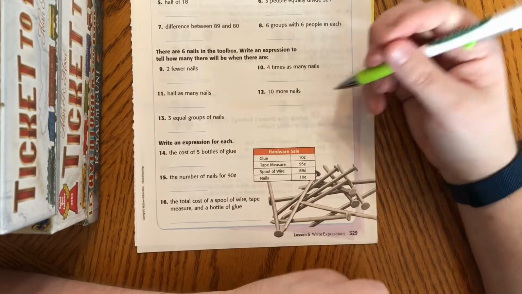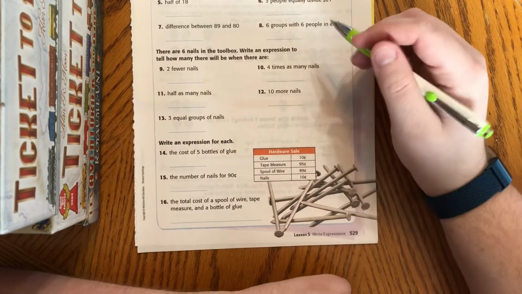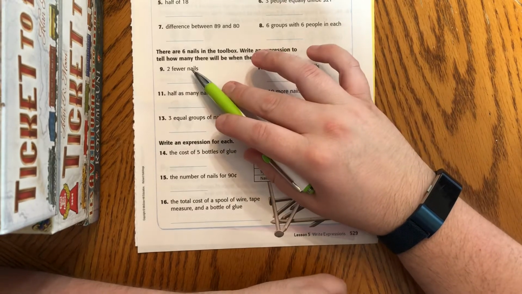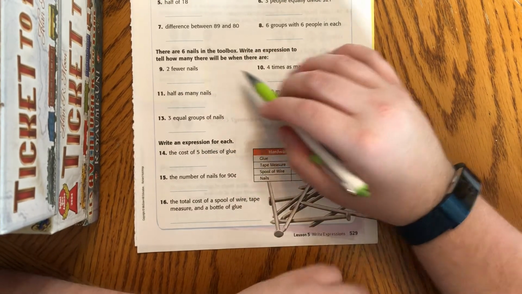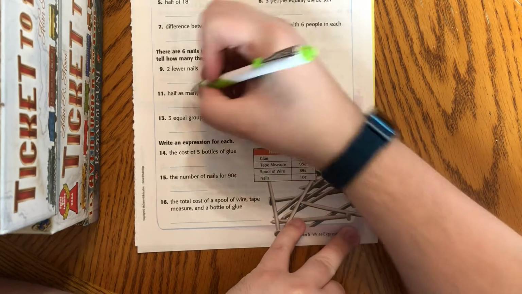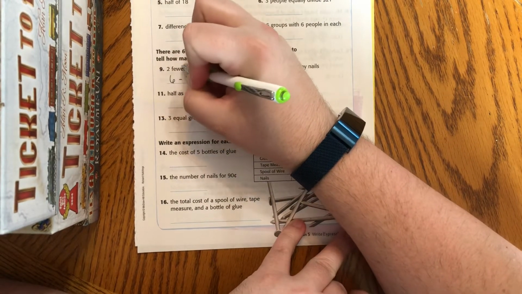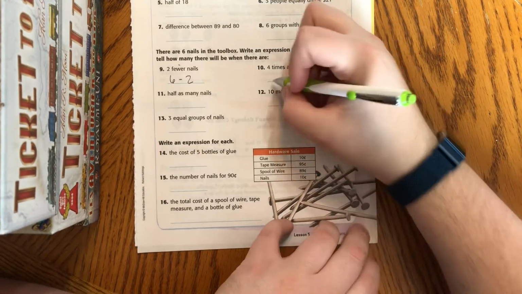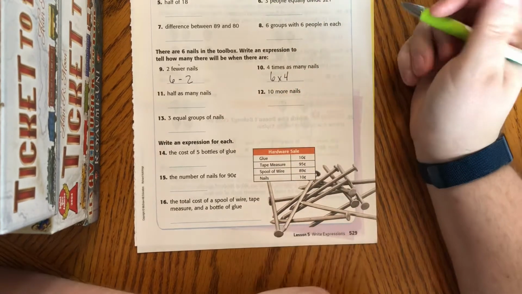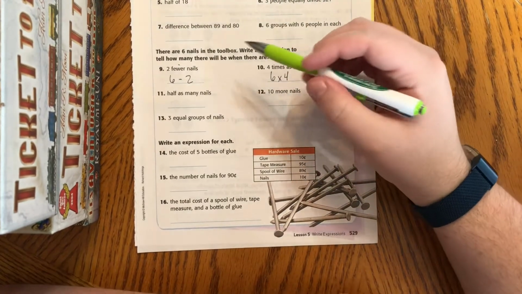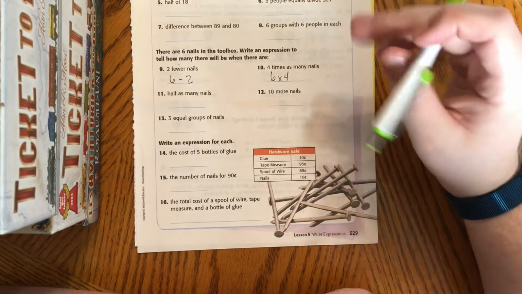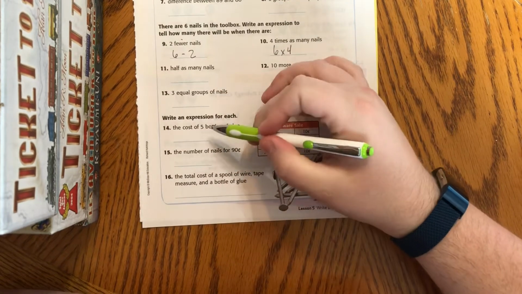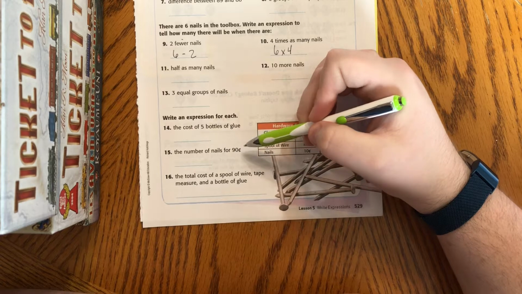Numbers 9 through 13 have to do with 6 nails in the toolbox, and then write an expression based off of what the problem says. So it says there are 2 fewer nails. So 6 with 2 fewer nails. So 6 minus 2. Fewer means minus. Okay. 4 times as many nails. 6 times 4. Okay. So you'll figure out 11, 12, 13. And then write an expression for each. So we have the cost of 5 balls of glue, the number of nails for 90 cents.